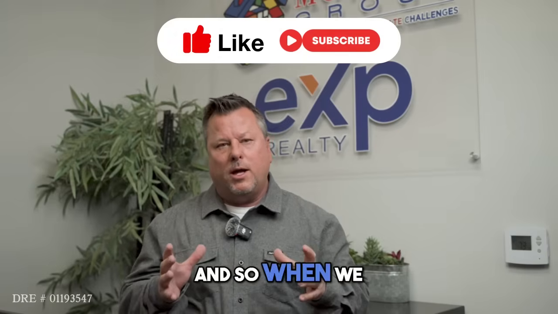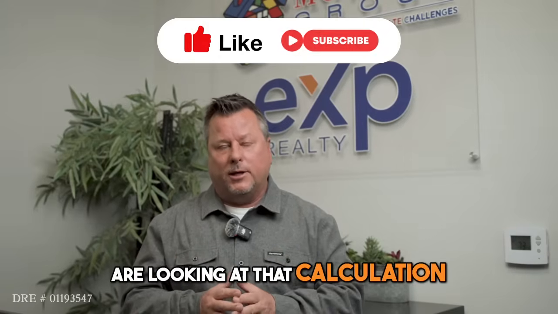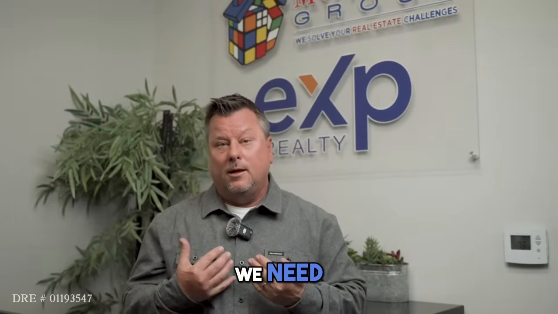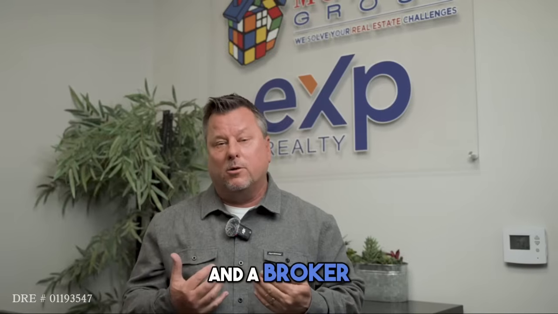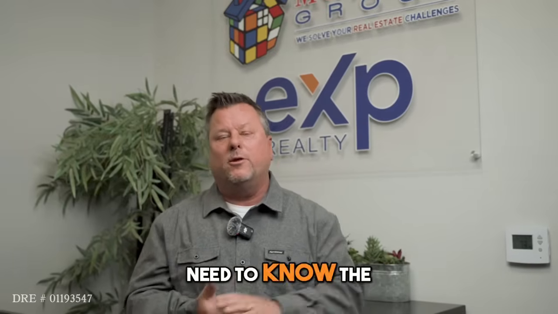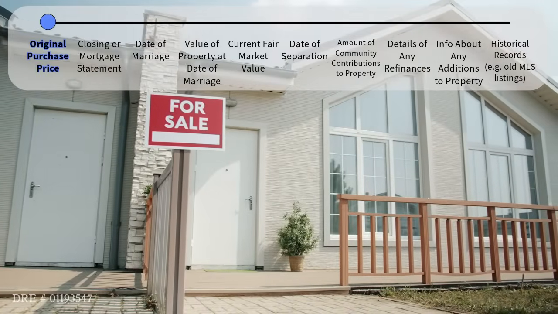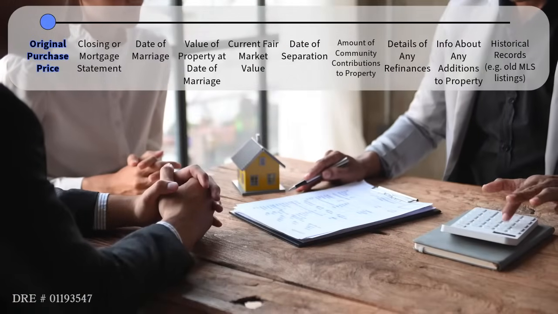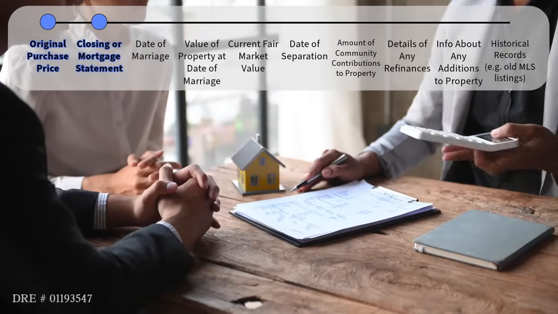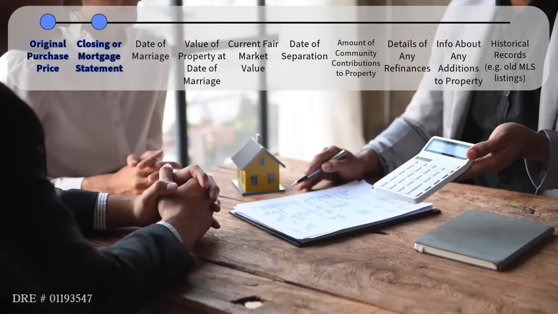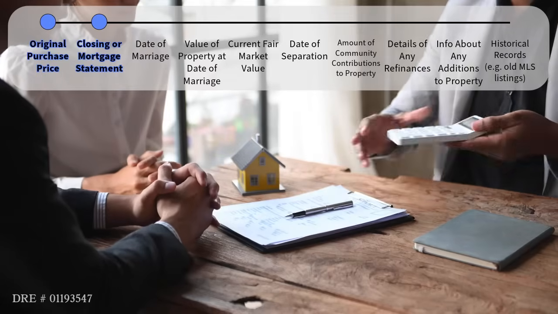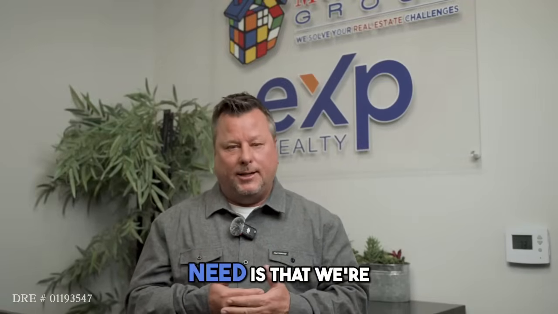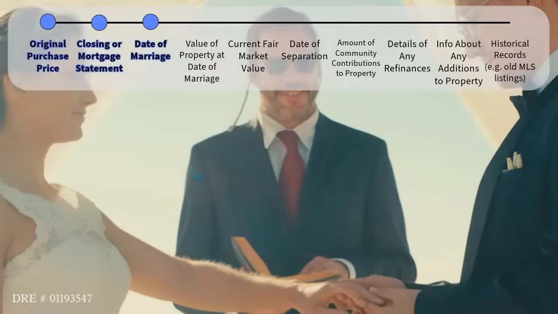When we are looking at that calculation, there are several factors that you need to be aware of and that we need as both an appraiser and a broker. Number one is we need to know the original purchase price, the acquisition price, when that spouse purchased that property. Typically we need a closing statement or a mortgage statement. They may or may not have that, depending upon how much paperwork they saved and their records.